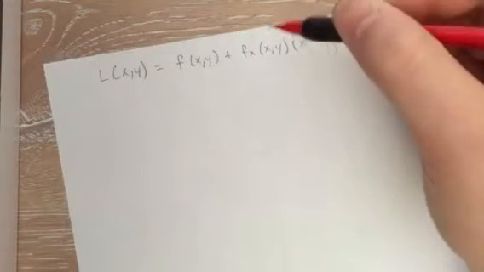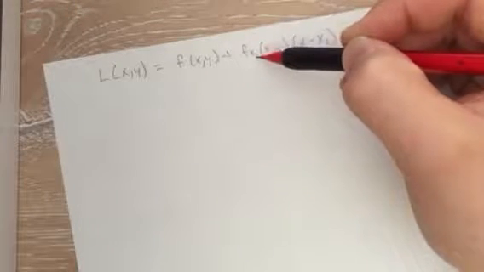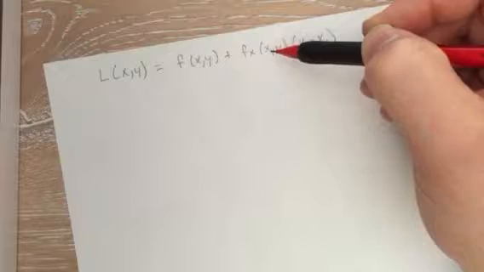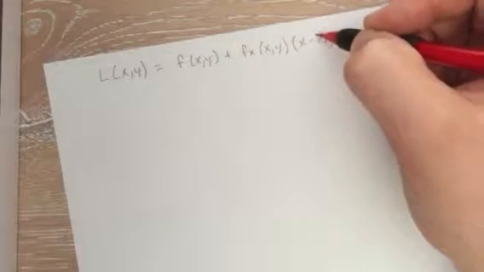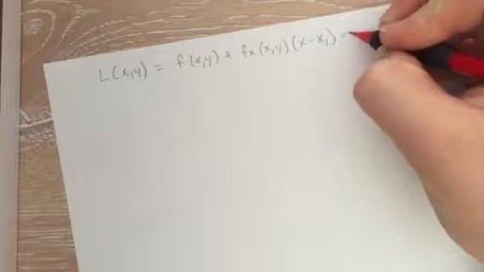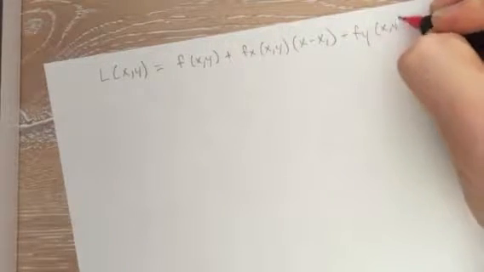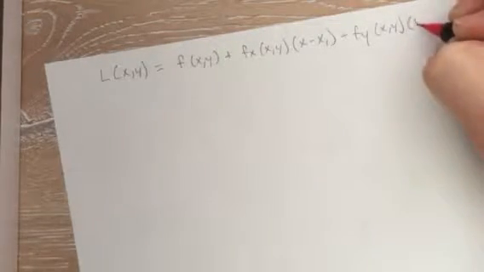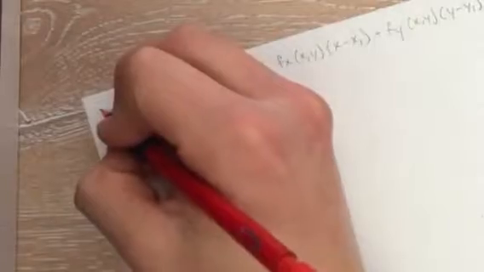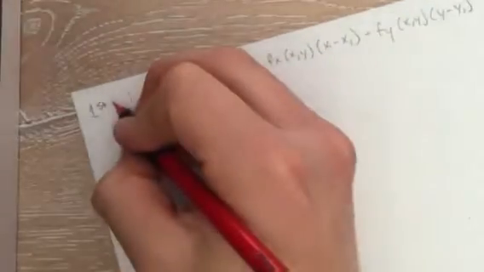You guys know these values are coming from your partial derivative with respect to x for the given equation, and this x1 comes from the point that is given to you. Then plus f_y of x,y times y minus y1. And this is for the first degree.